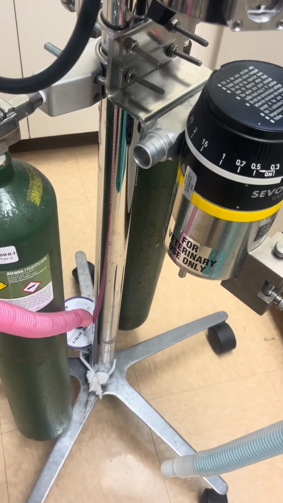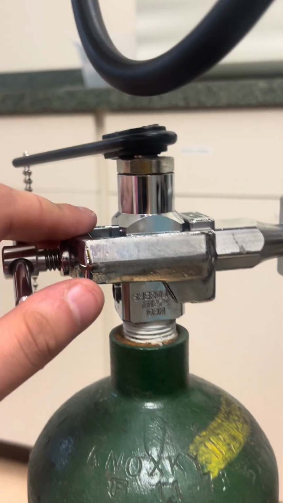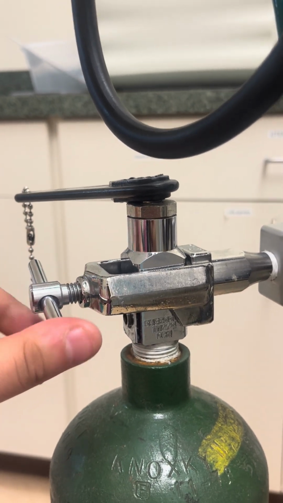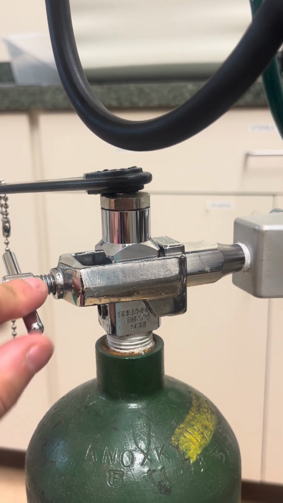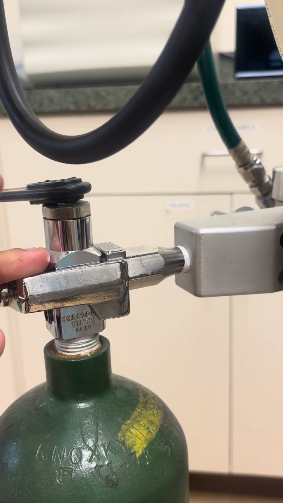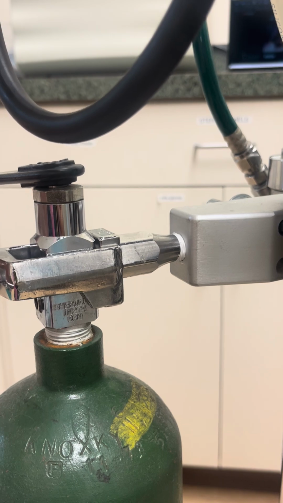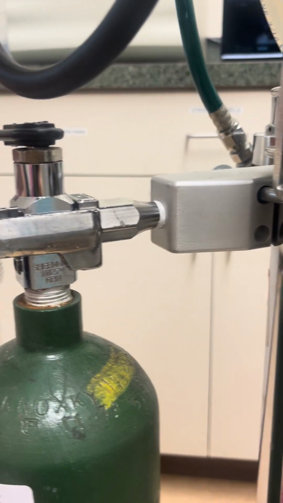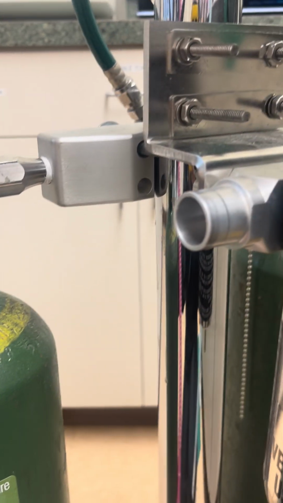And then our second step is the yoke. That is this part right here. It attaches the oxygen tank to the anesthesia machine. It has two holes and a pin index. The black piece on top opens the oxygen tank, and this is to ensure that the correct cylinder is attached to the O2.